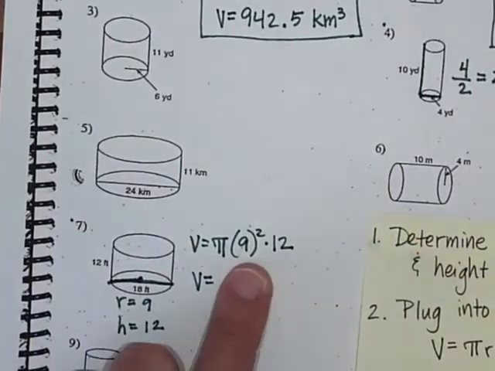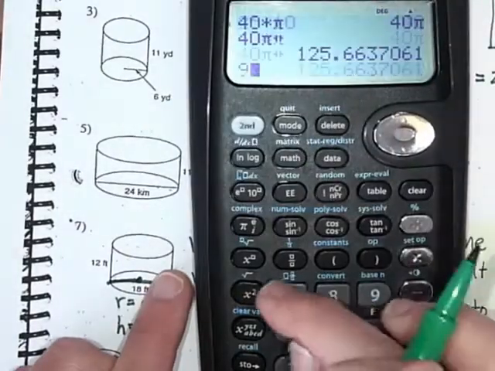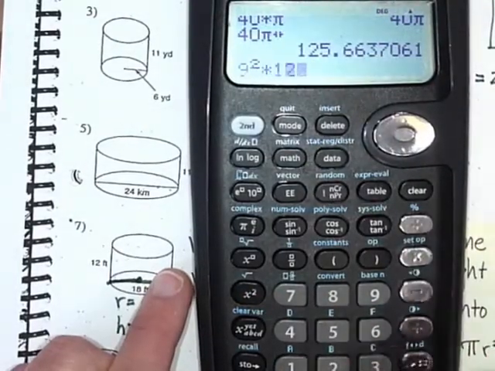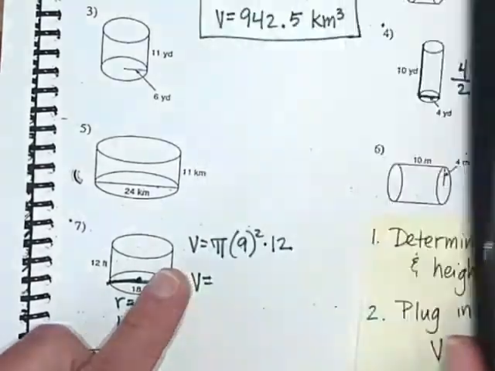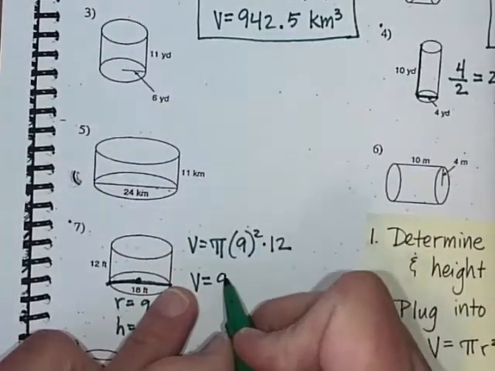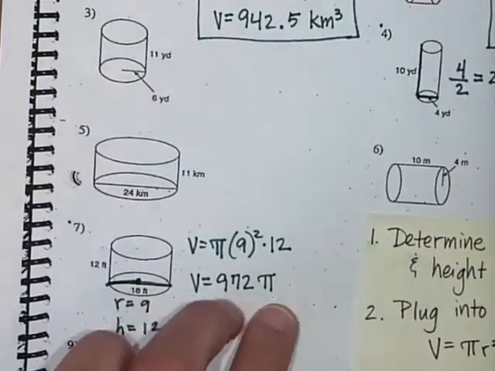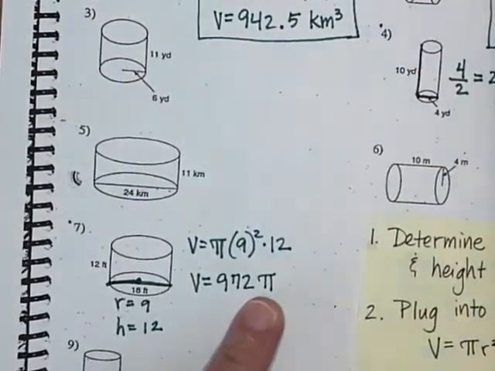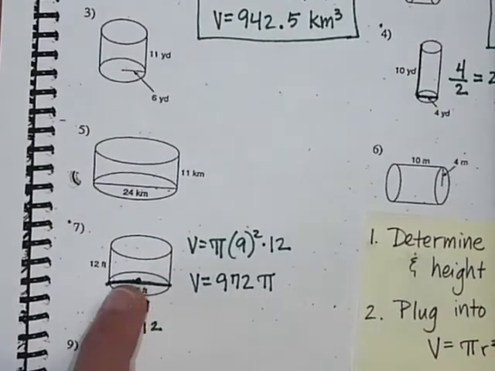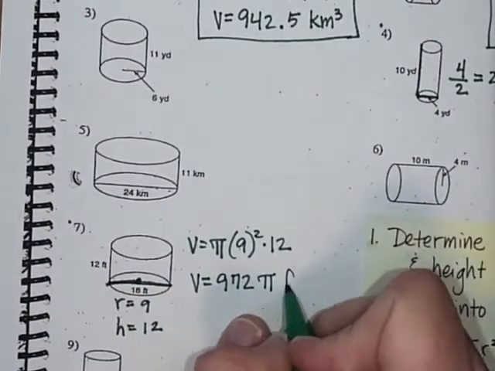Okay, let's multiply our numbers together. 9 squared times 12 equals 972. So volume equals 972 pi. I went ahead and flipped the numbers around first, just all in one step this time. Looks like our units are feet, so feet cubed.